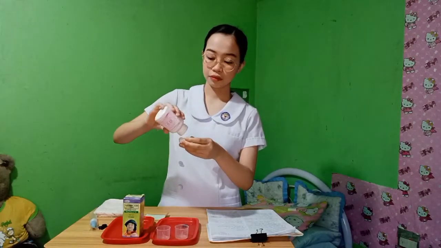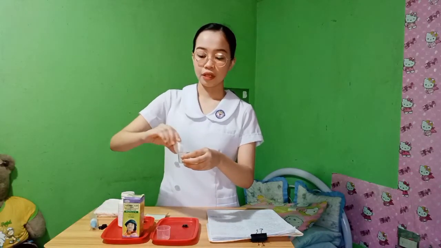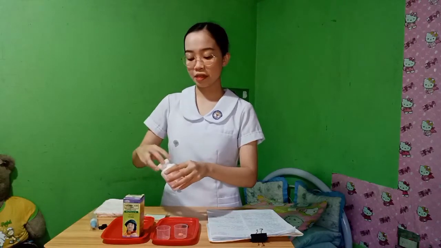And then next, for medication that is in a stock container, pour the necessary amount or number on the bottle cap, and then place the tablet in the medication cup. This minimizes the transfer of microorganisms.